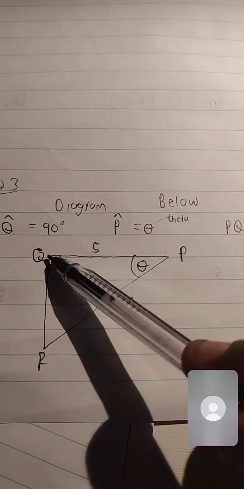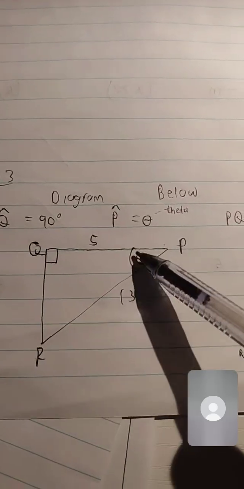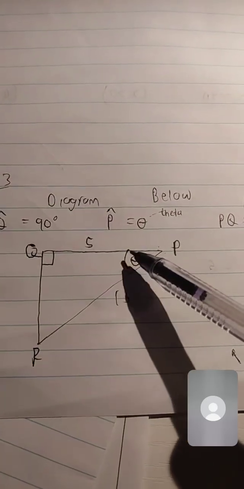Okay, let me help you out. QP is the side of this triangle. It's one of the sides of the triangle. The adjacent side to be specific, because the side that is next to the unknown angle that we're talking about is adjacent.